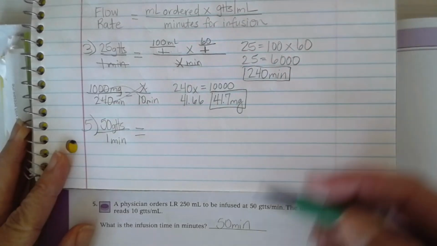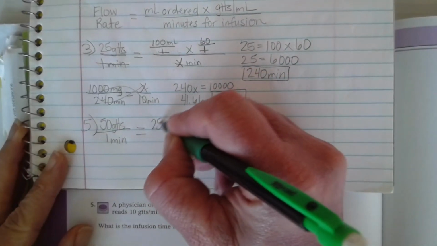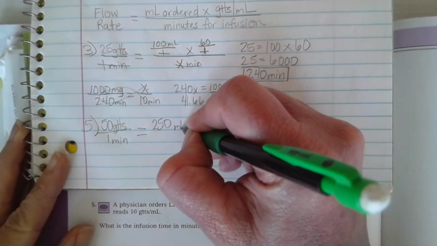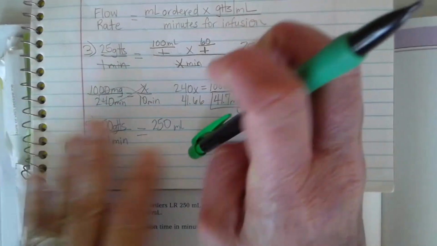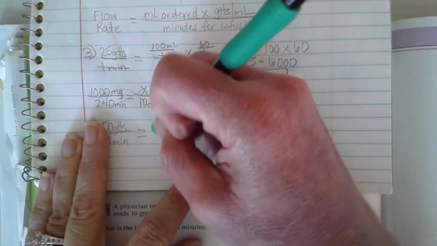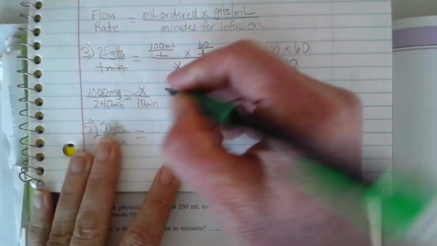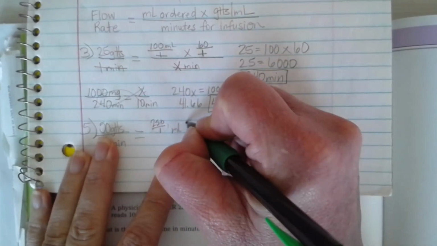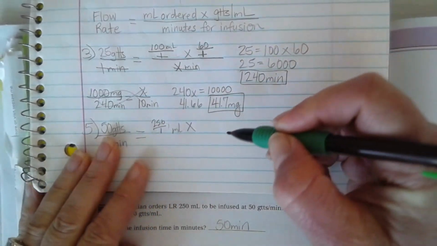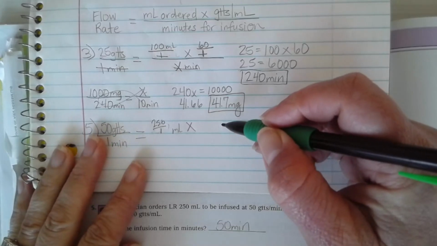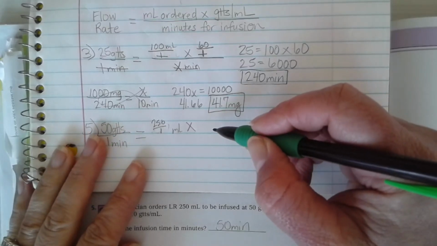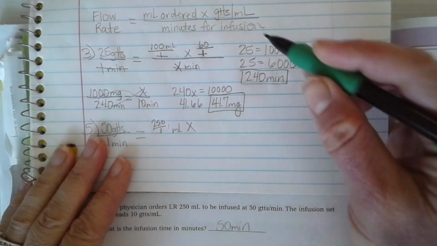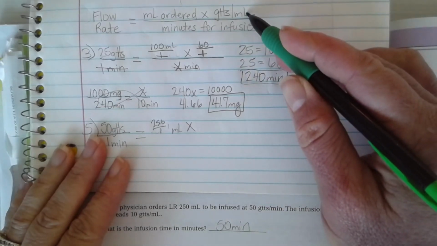Milliliters ordered, 250 milliliters. Let me make this smaller. It's 250 over 1, so we can make our equation cancel out. And then the last part is drops per milliliter.